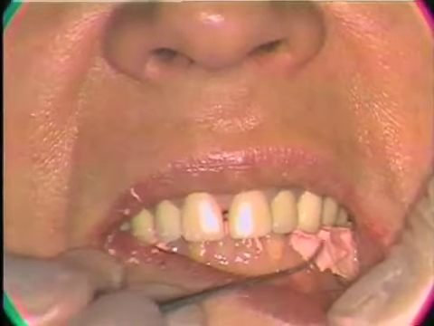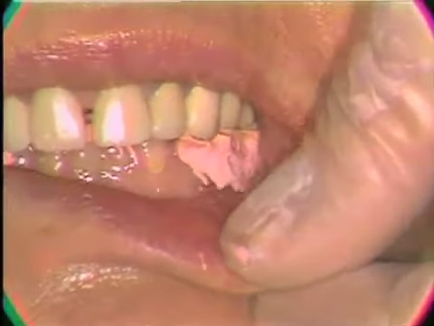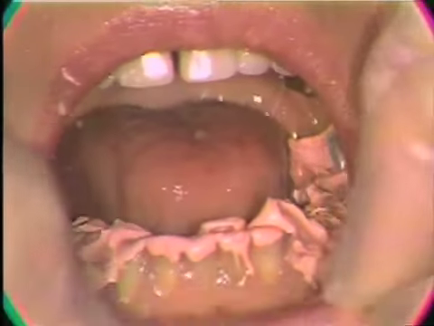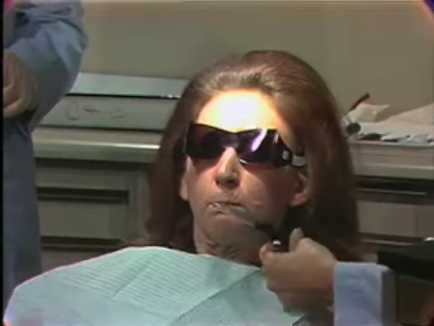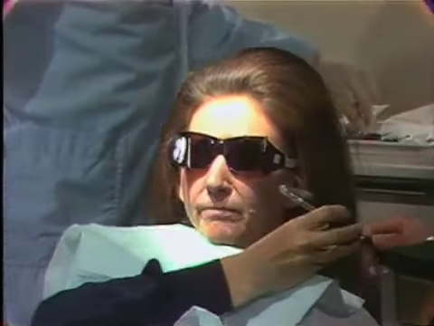To check and see if the material is set, you can use a sharp instrument and see if the material is hard, and then you need to have the patient open, please. Now, to get the final set and to make the material real hard, have the patient rinse out a couple of times with some real cold water. Would you go ahead and take a sip of that water? And the cold water makes the material set even harder than it would be. Okay. Put your head back, please.